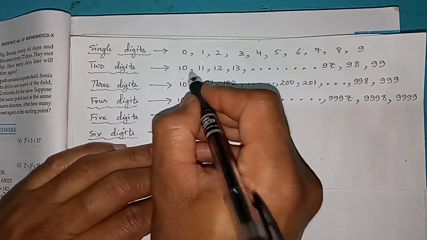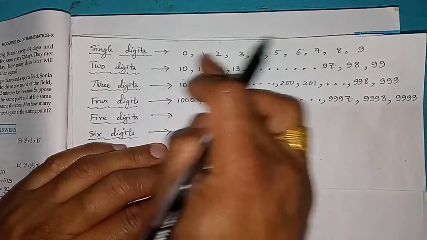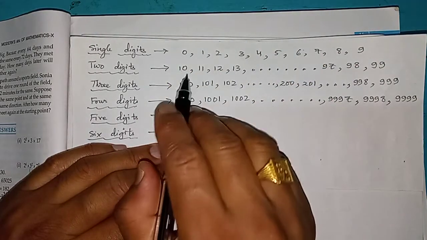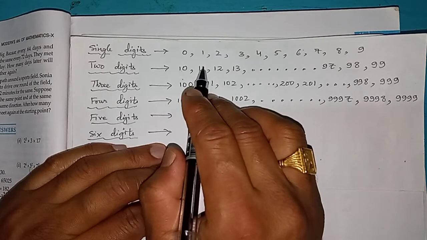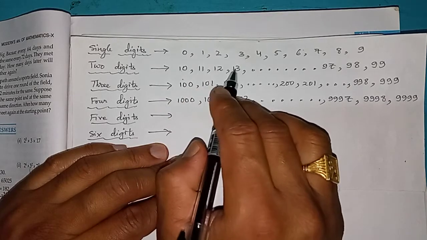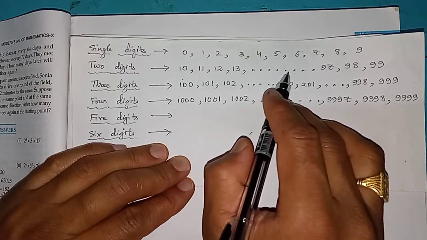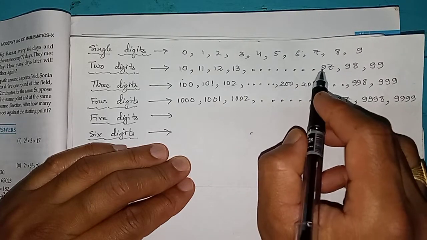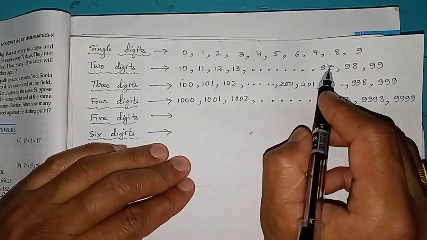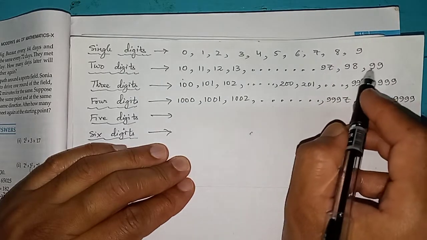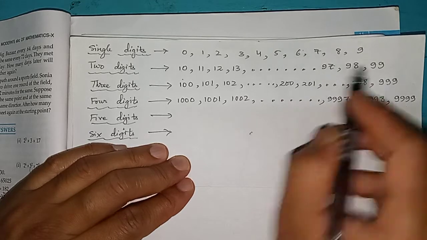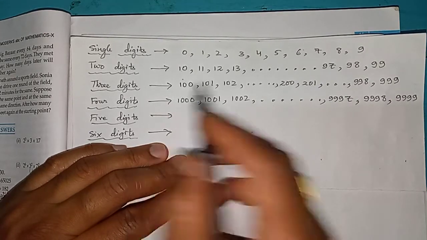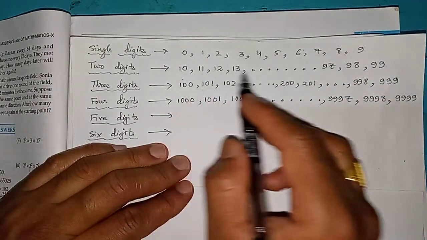So after 9 comes 10. Up to 9 is single digit, but the moment you write 10, you're writing 2 digits. Then 11 is also 2 digits, 12, 13, 14, 15, 16, 20, 30, 40, and in this way when you reach 90, 91, 92, 97, 98, 99, still 2 digits. Because after 99 comes 100, and when you write 100, you write 3 digits. So these are all 2 digit numbers.